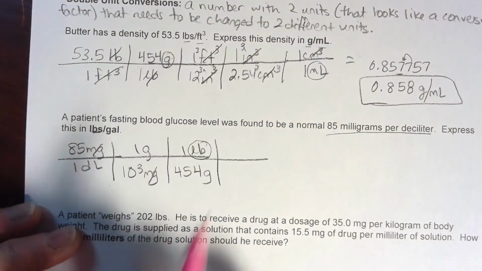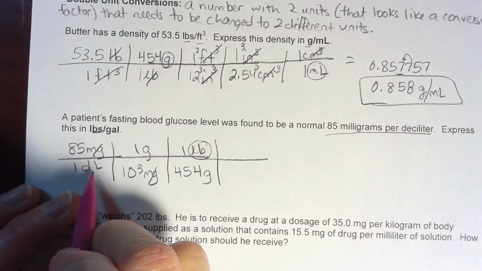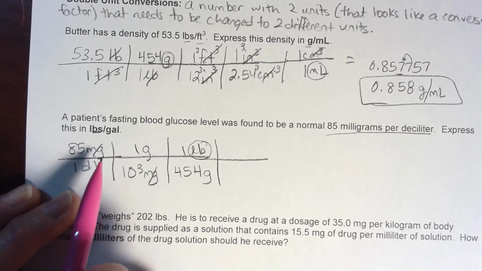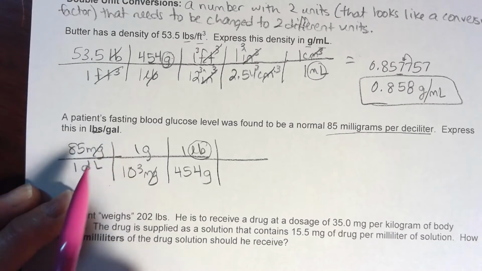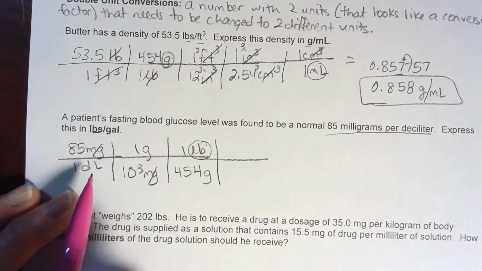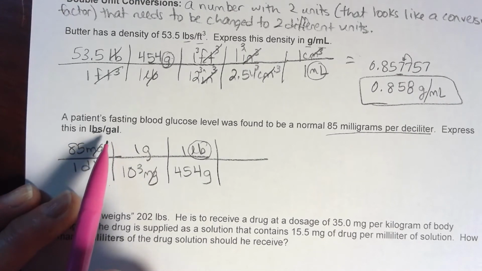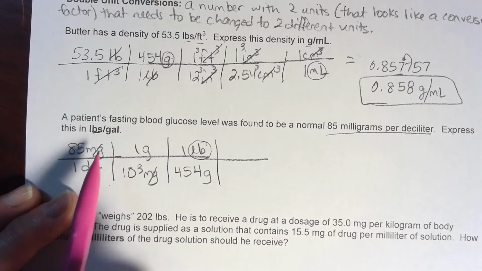Now I'm going to just ignore these. I'm going to go over here to deciliter. And what do I know about deciliter? Deciliters can be converted to liters, true, but that's not really going to help me any, because I don't remember that conversion for liters to gallons, and many of you don't know it at all. What I know is milliliters to quarts.